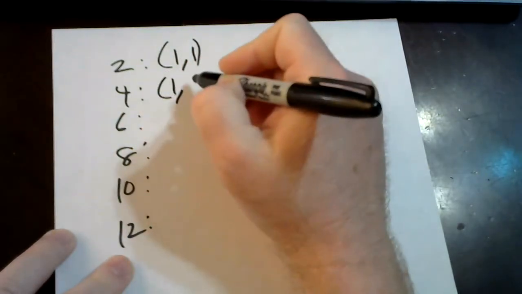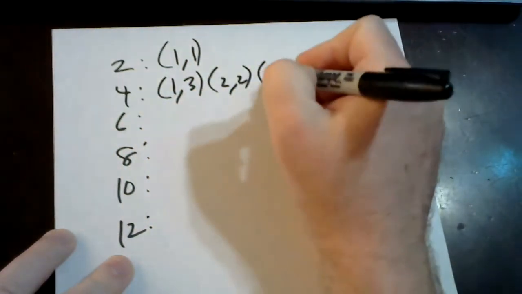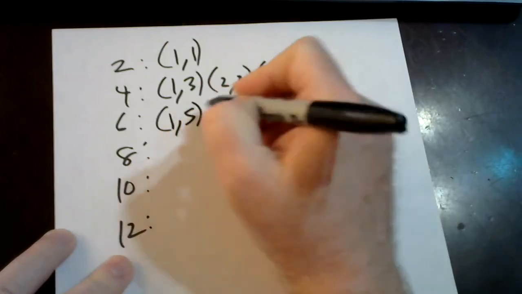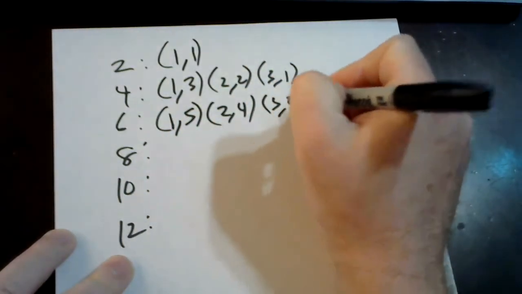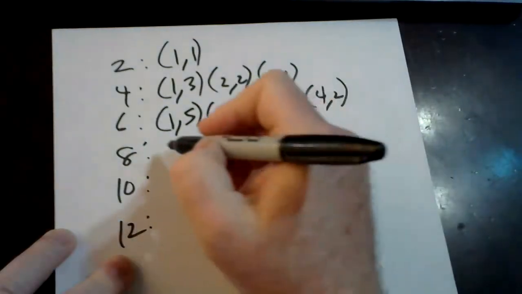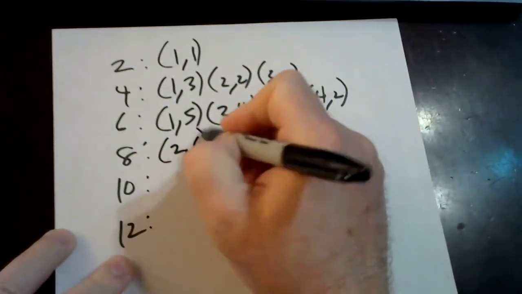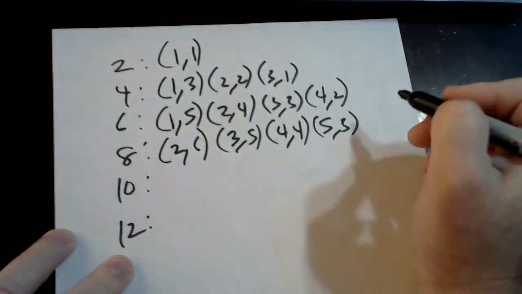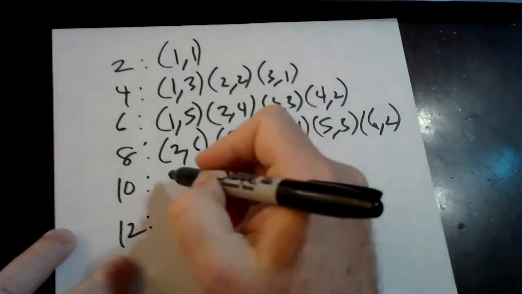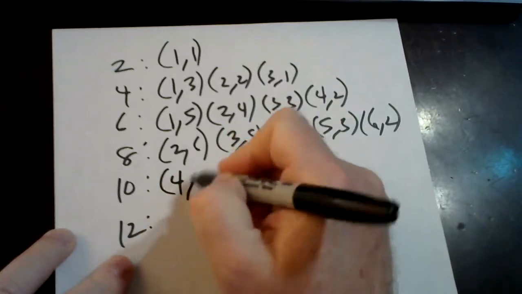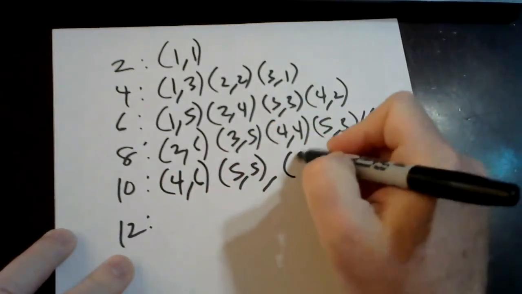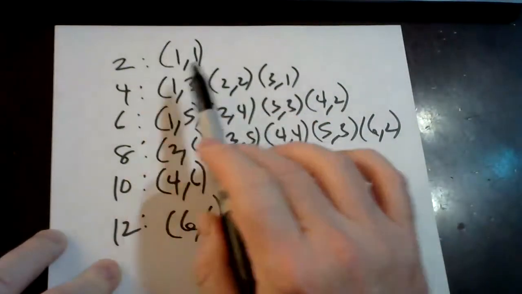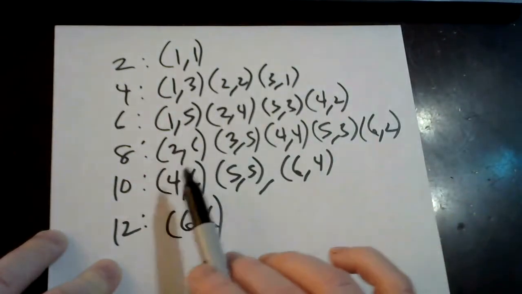2 is easy. 4 could be 1, 3, 2, 2, or 3, 1. 6 could be 1, 5, 2, 4, 3, 3, or 4, 2. 8 could be 2, 6, 3, 5, 4, 4, 5, 3. I think that's it. Oh, and 6, 2. And then 10. Well, that could be 4, 6, could be 5, 5, or it could be 6, 4. And 12 can only be 6, 6. So I'm guessing there's 18 of them there. 1, 2, 3, 4, 5, 6, 7, 8, 9, 10, 11, 12, 13, 14, 15, 16, 17.